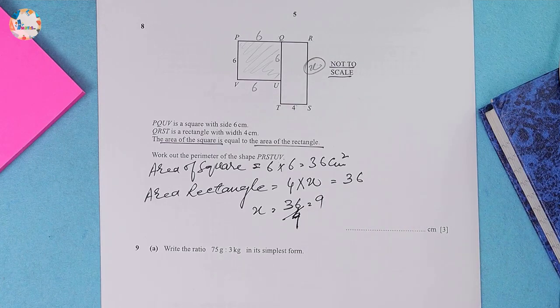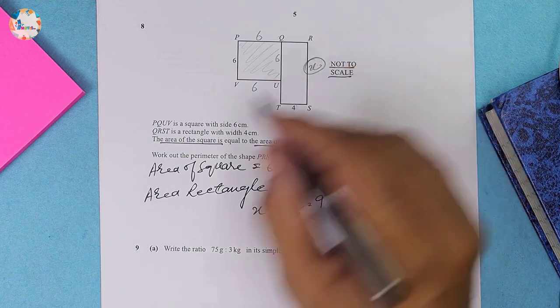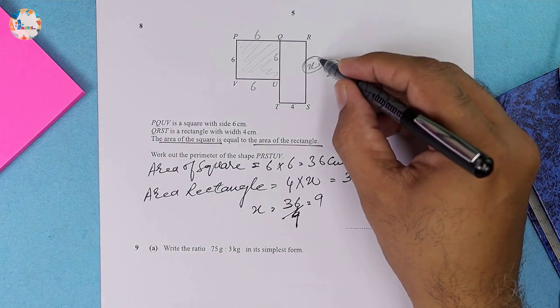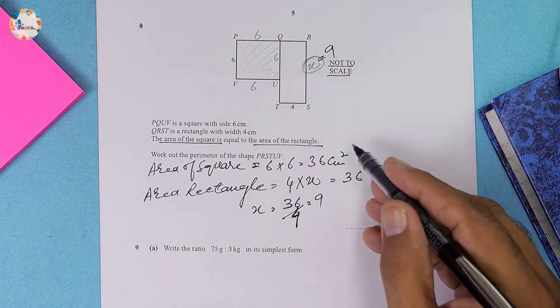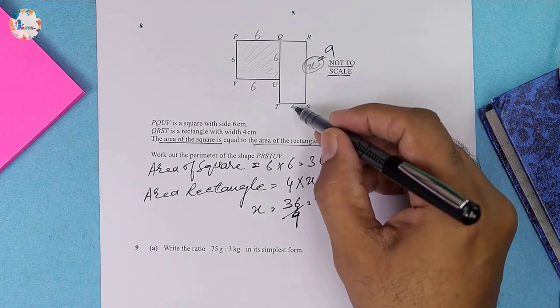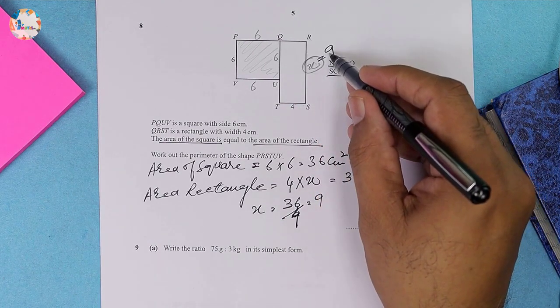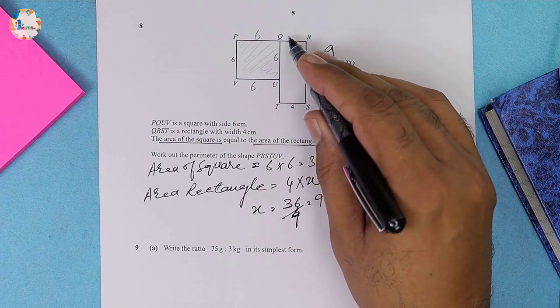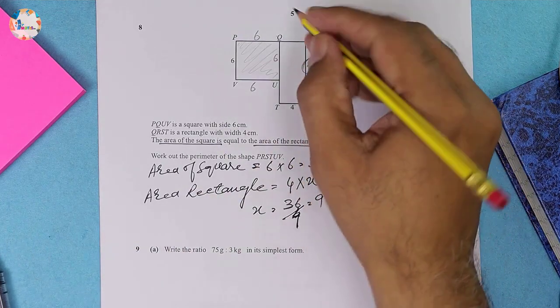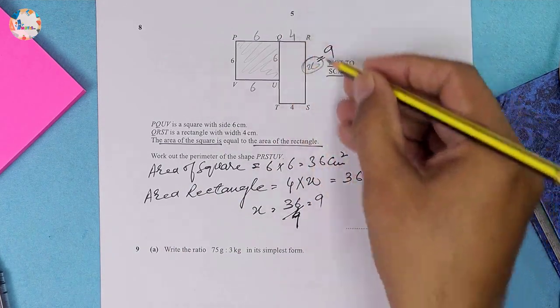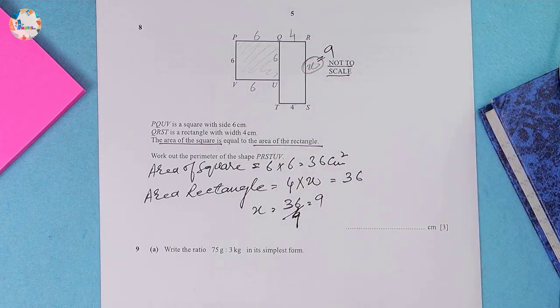So this side will be 9. So x is equal to 9. This is what we found. Now we have this side as 4, this side as 9, and this side is also 4. So this side is 4. Now we can take a round trip. We have all the lengths and we can add over here.